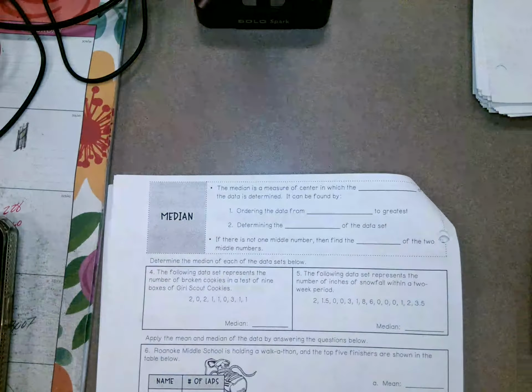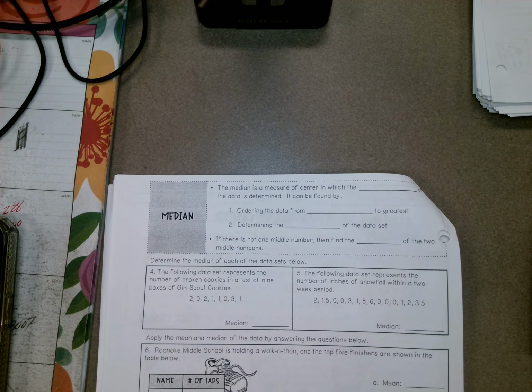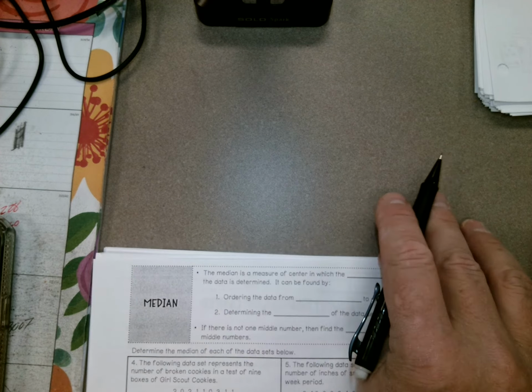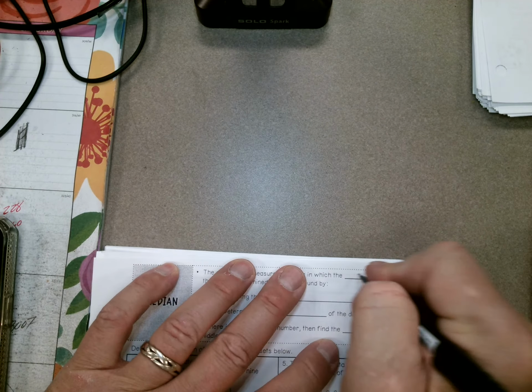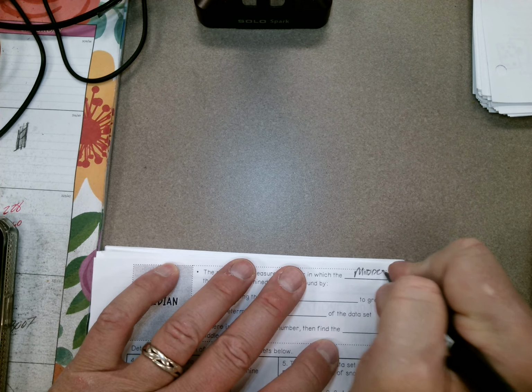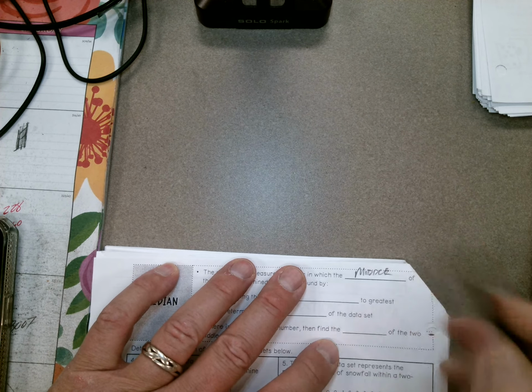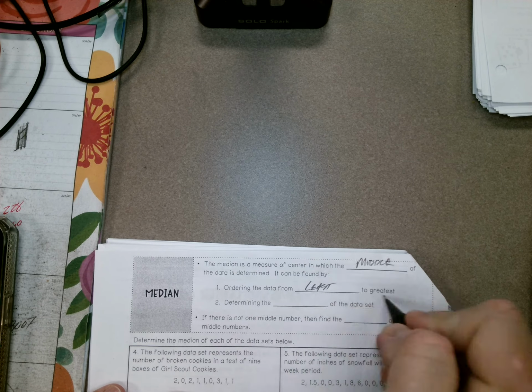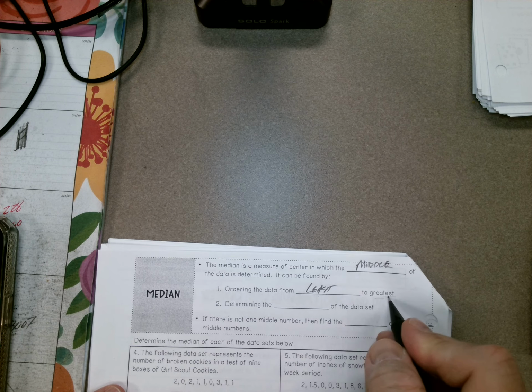All right. So there we have it. All right. So we have a couple other measures of center, and the median is one. The median is a measure of center in which the middle of the data is determined. So what we have to do here is order the data from least to greatest, small to big.